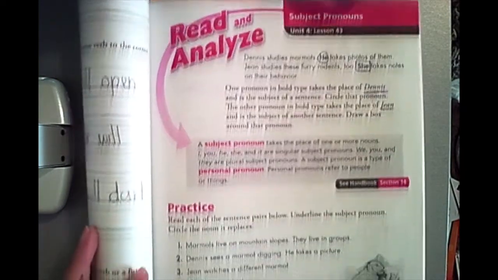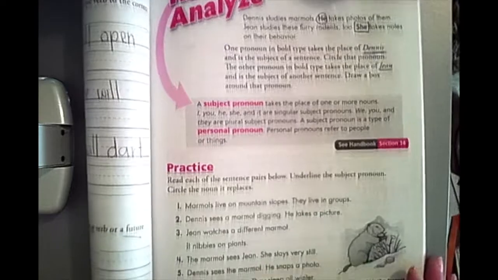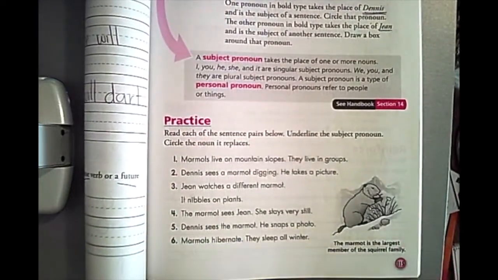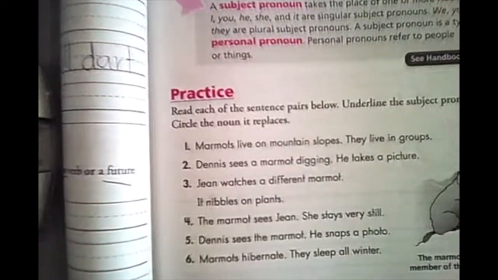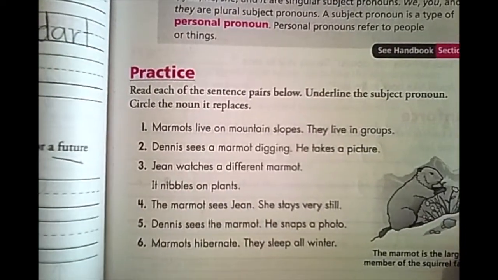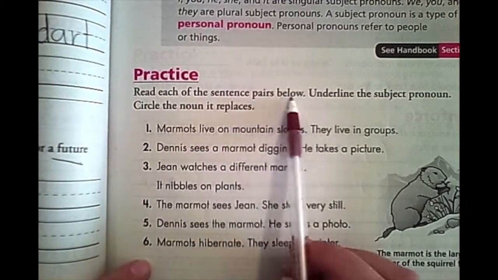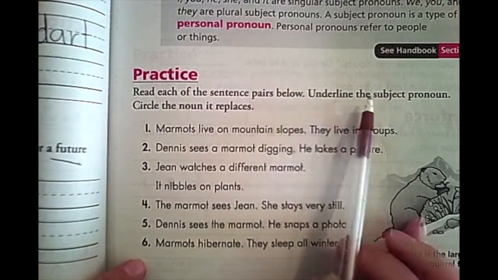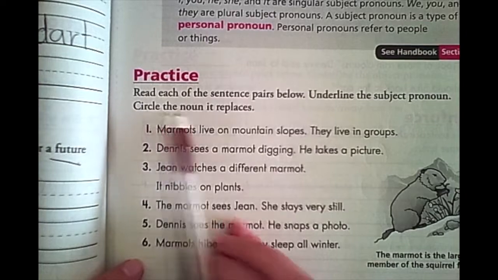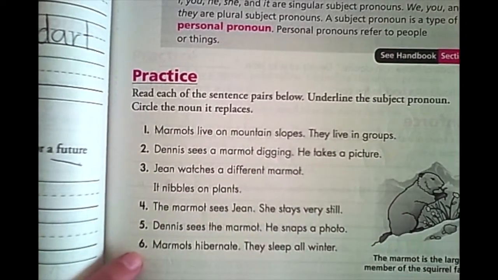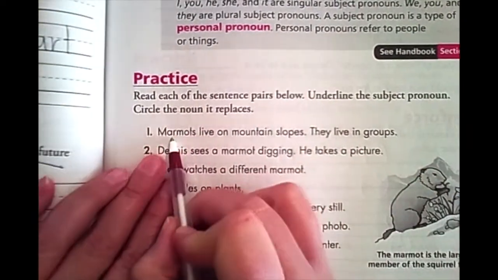All right, let's do our practice. There we go. Let's go down. There we go. So you guys can see it better. All right, so it says, read each sentence pair below. Underline the subject pronoun. Circle the noun it replaces. All right, so let's read number 1.